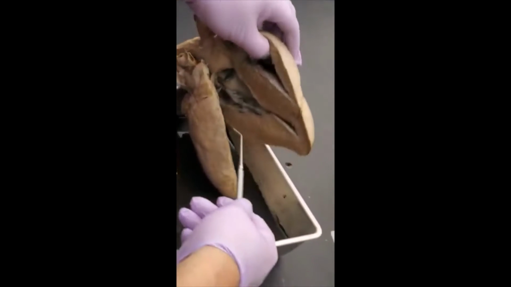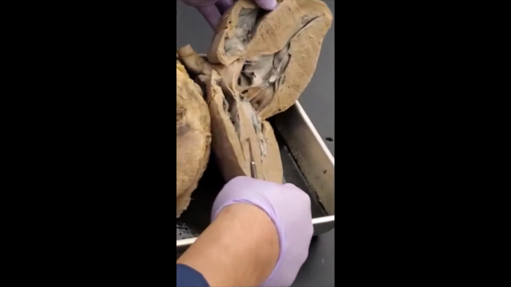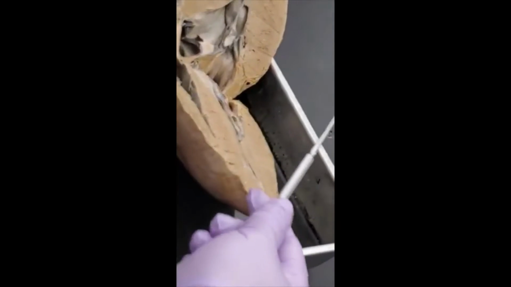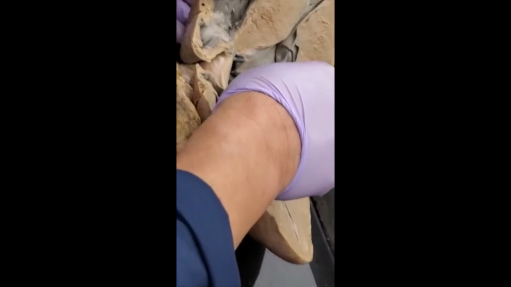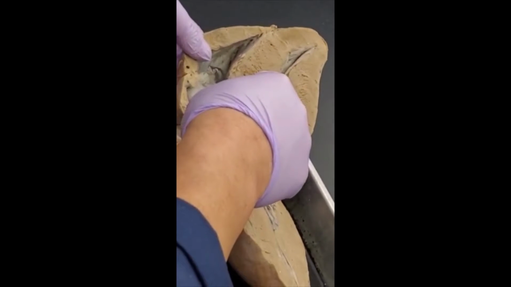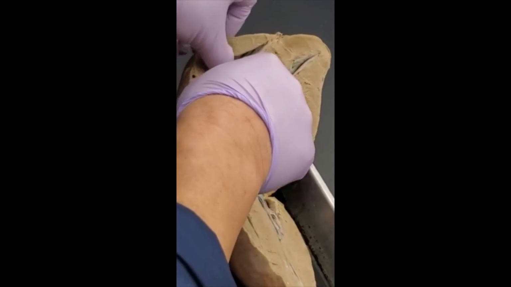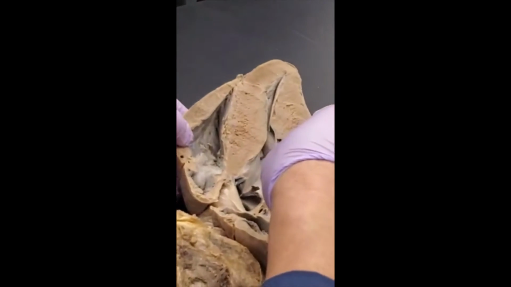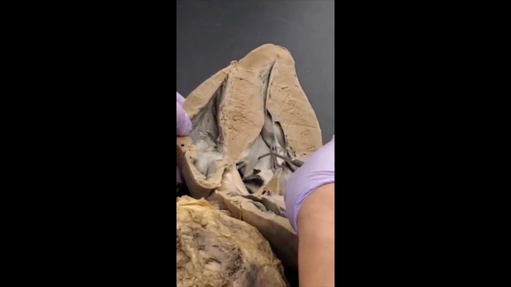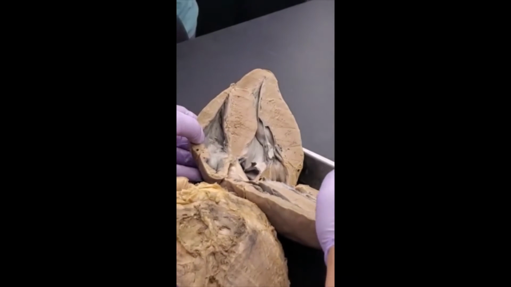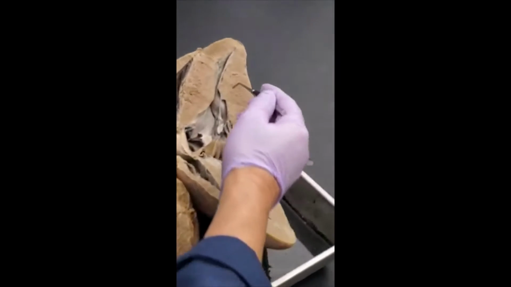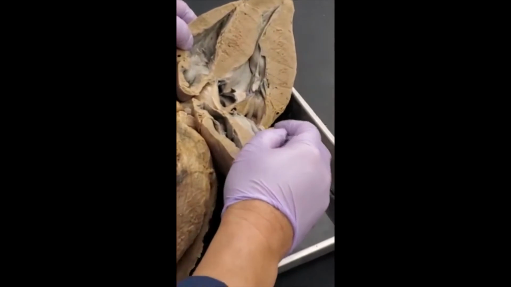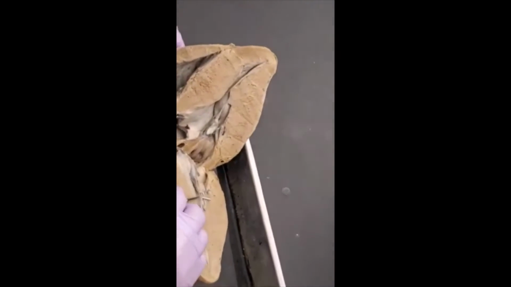For the internal structure, first you need to tell the left and the right ventricle. The one with the thinner wall is the right ventricle. The thicker wall is the left one. Then for inside structures, you need to know the papillary muscle. This is the papillary muscle, which has chordae tendineae attached to it, which is a connective tissue.